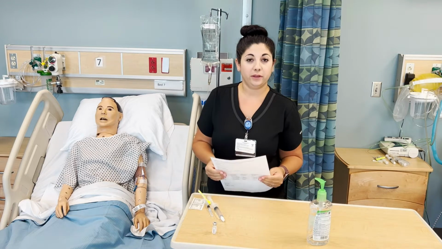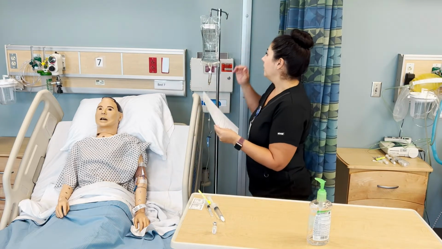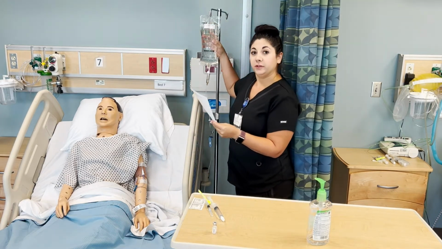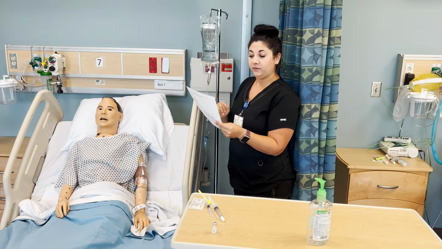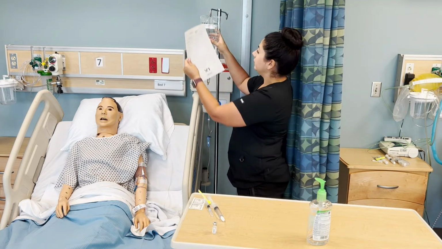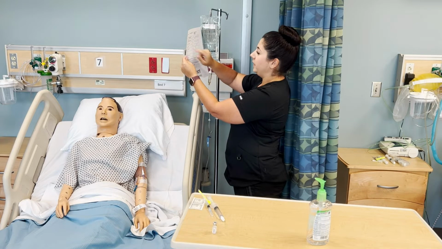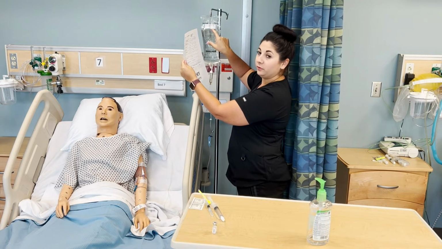Then I will do my third check of the medication. I need to make sure that the fluids I have running are the fluids that I have on my MAR. So I will compare my MAR, the name of the fluids, against the name of the fluids on the bag.